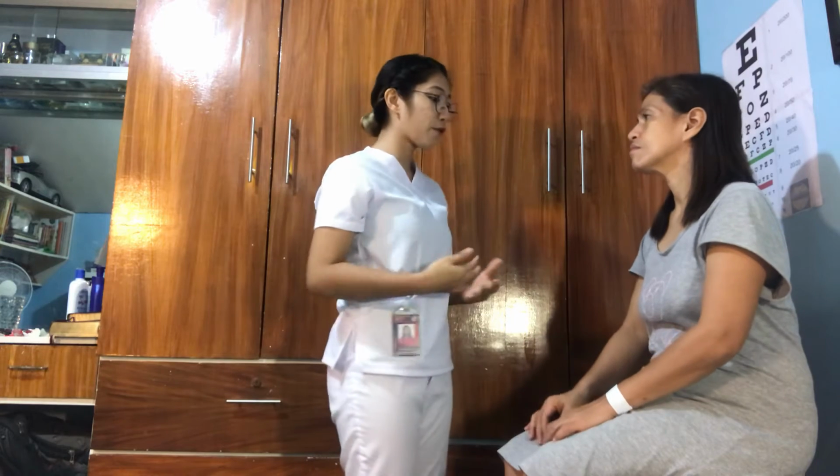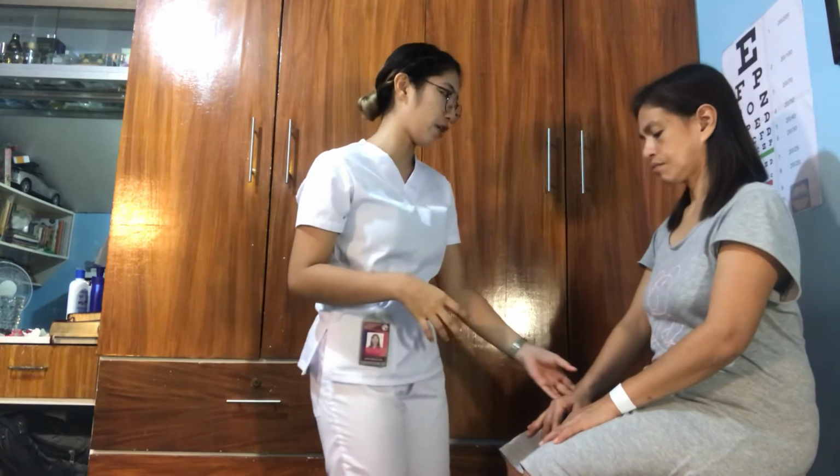Because usually, kapag abnormal yung skin turgor ni patient, it could indicate edema or some problems within the condition of the patient. So, Mrs. Tria, magpe-perform lang po ako ng skin turgor test sa inyo po, okay?